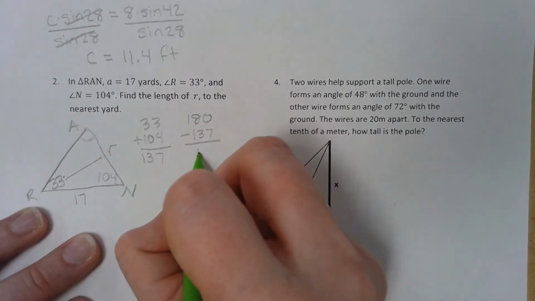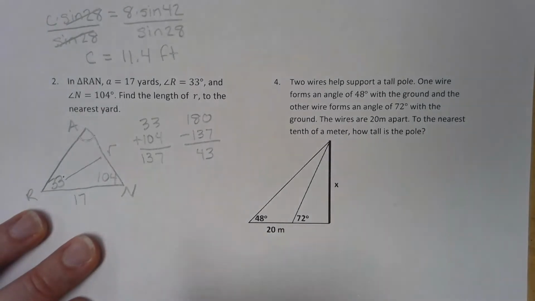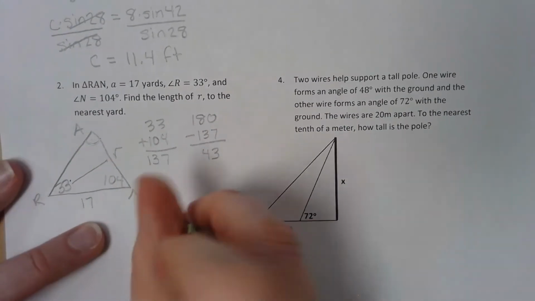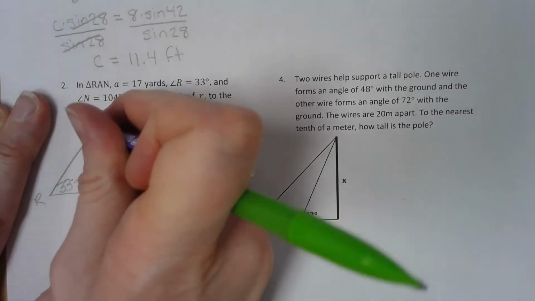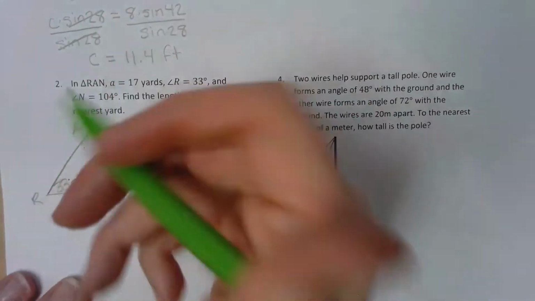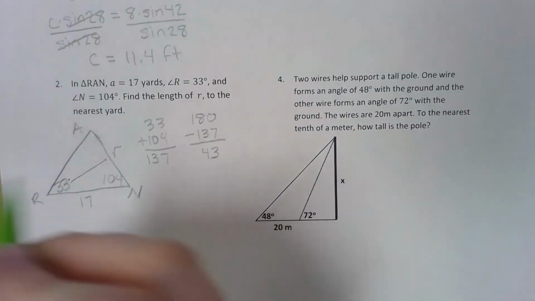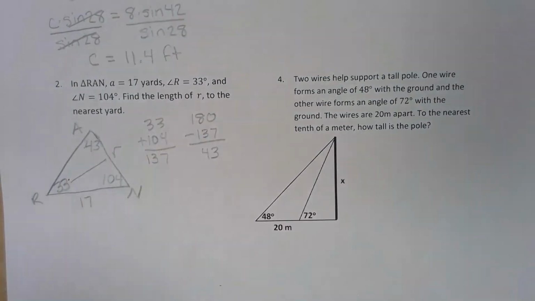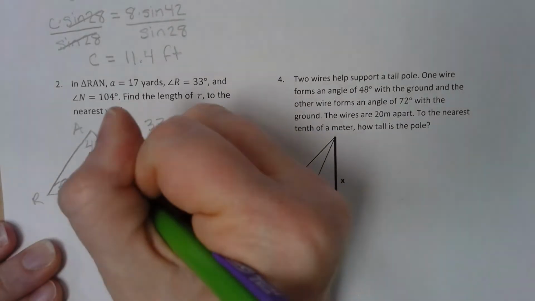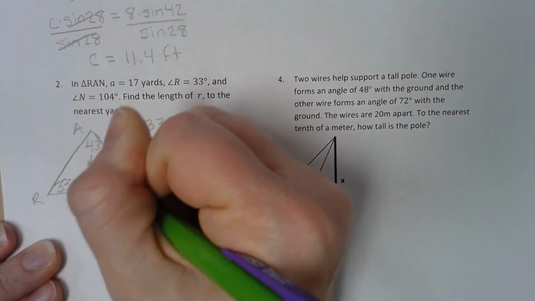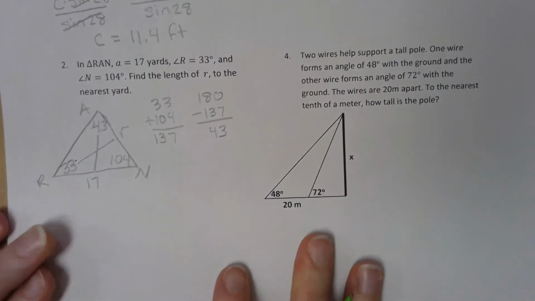Just so we can remember what our work was, we'll write that down. So this one is angle A. Let me write it in instead of having that angle symbol, 43 degrees there. So now we have enough information to set up law of sines because we have the angle and the side opposite as our given information.